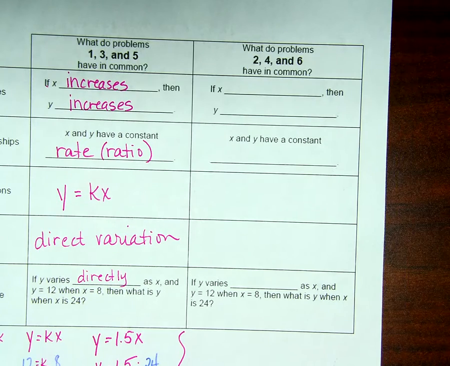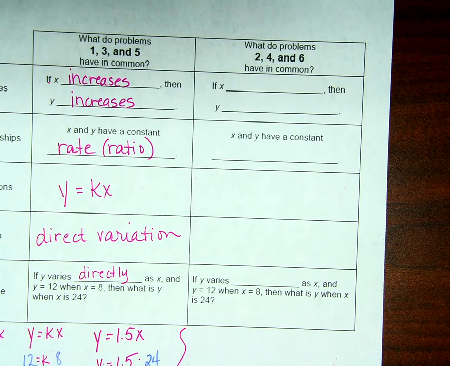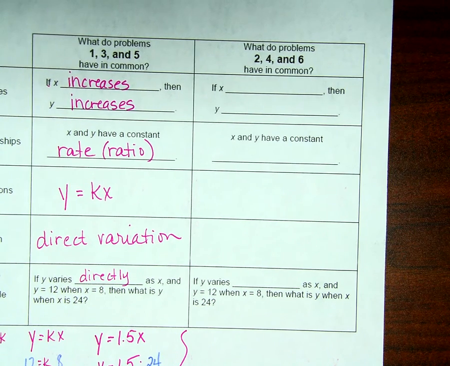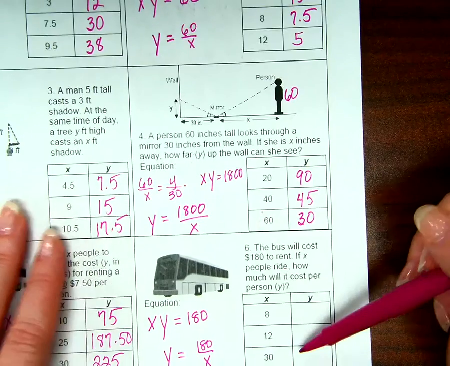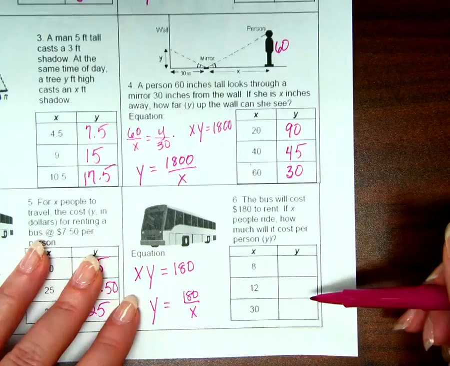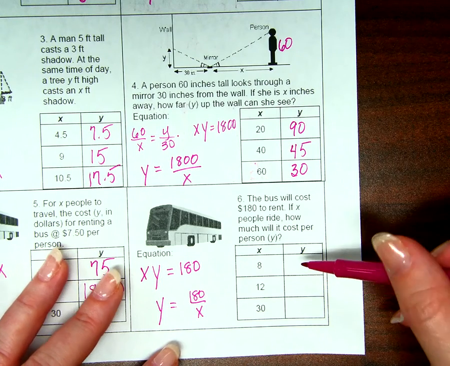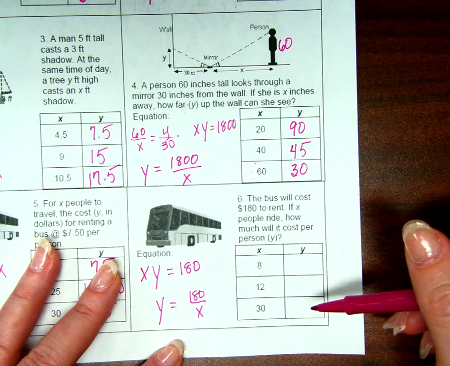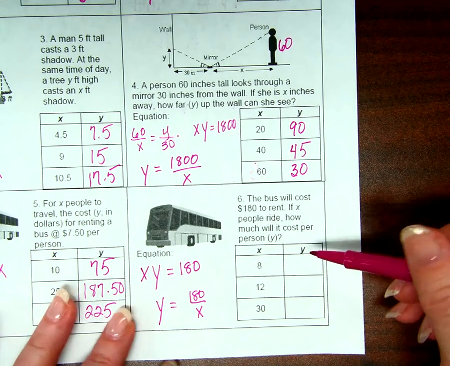Okay. Now let's just look at the second column. Problems 2, 4, and 6. What do they have in common? As x increases, guys, we forgot to fill in the table. I didn't even realize that. Did you already fill it in? We just moved on. We just didn't even care about it. Okay.